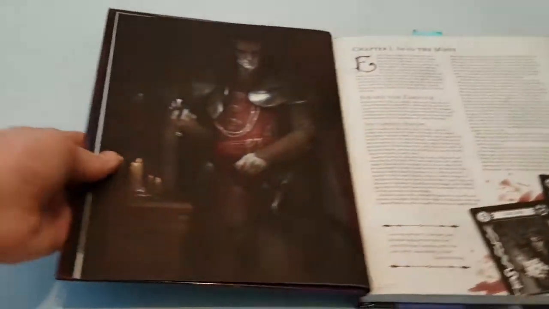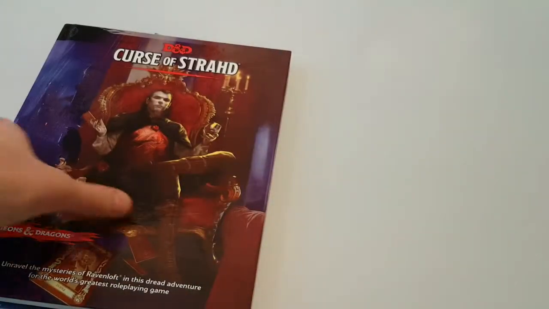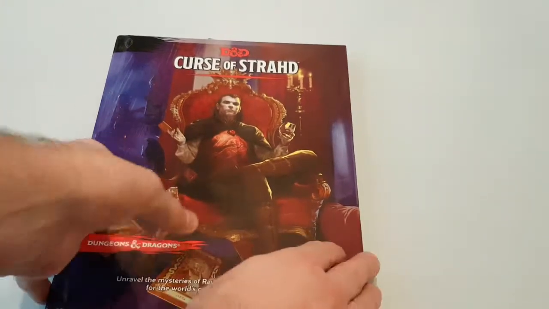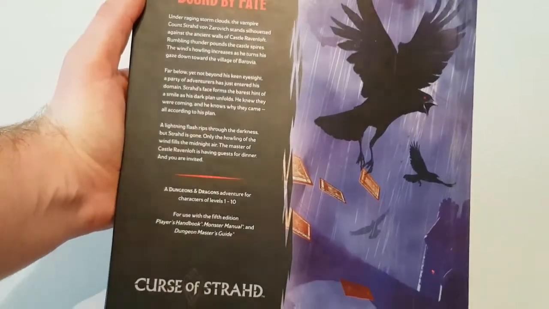We can see here there's a brilliant portrait of Strahd, and that really helps to set a scene. As a DM, I find the artwork really helps me describe the area for my players. This book is about 250 pages long. I think it's 256 exactly. We'll have a look at the back there. Set out in the typical 5th edition style.